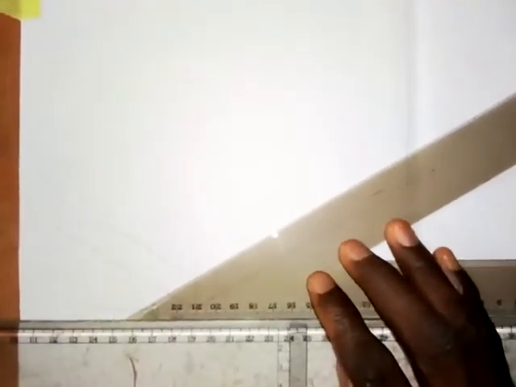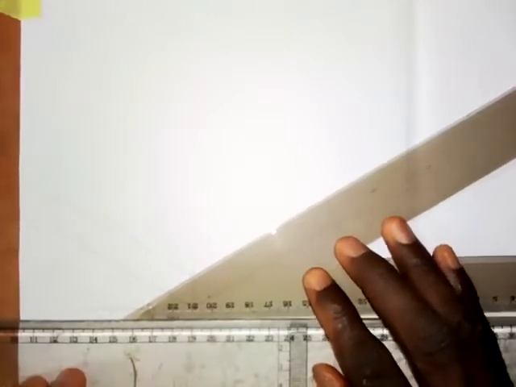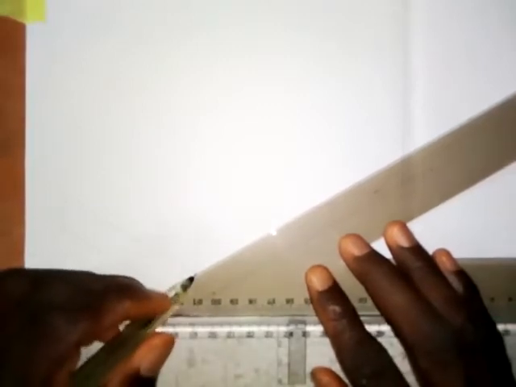All right, so transfer it here. Okay, so partially transfer it to this side. Just is okay.